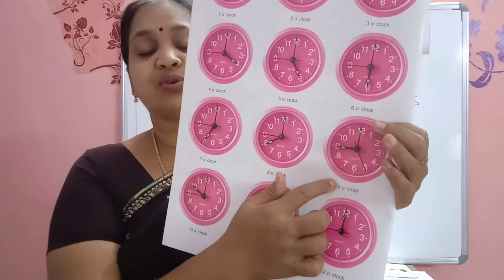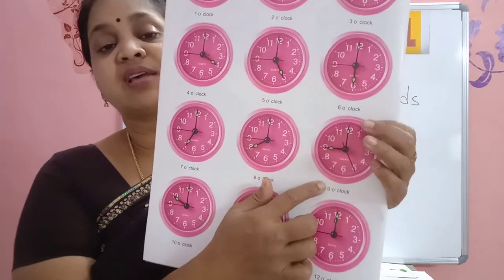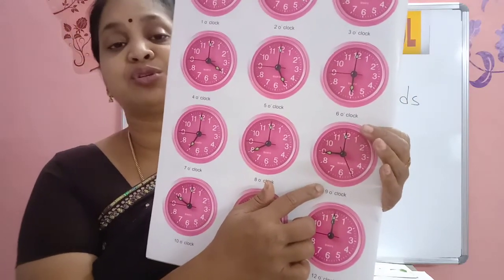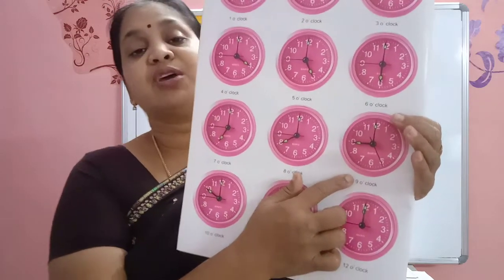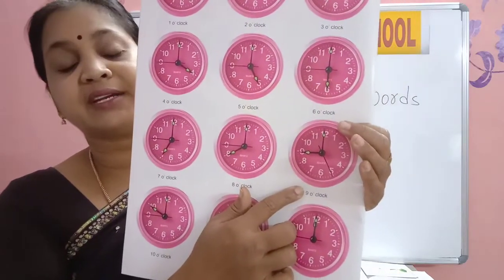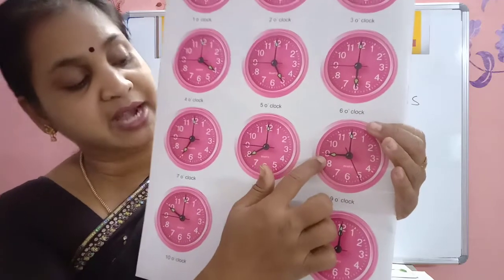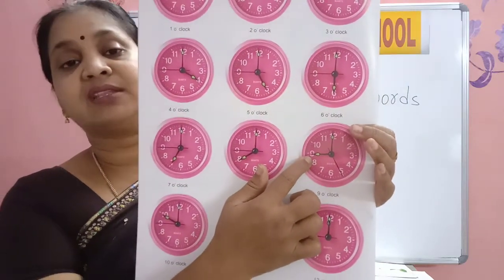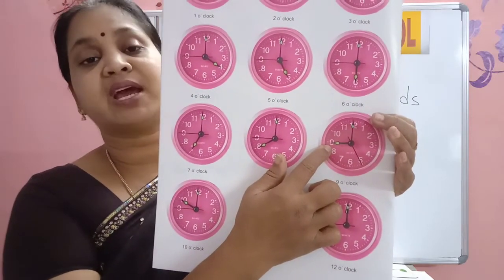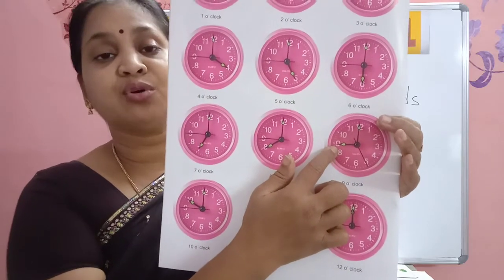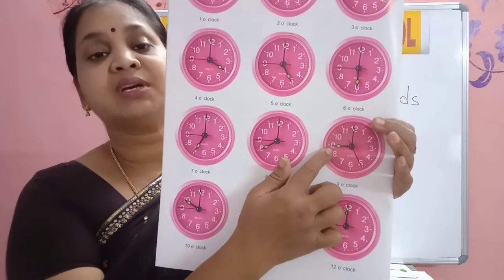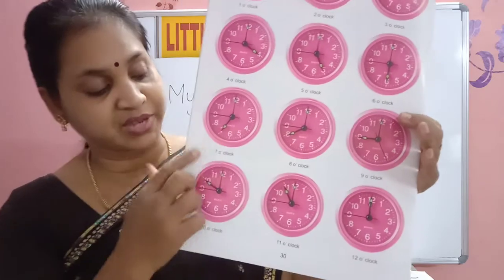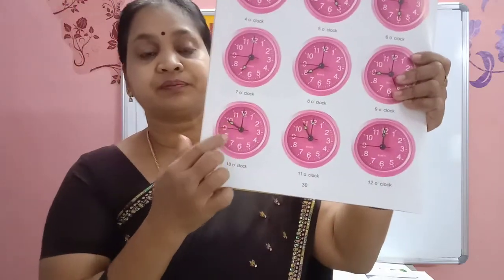Now in this clock, say where the hour hand is. Hour hand means short hand. The short hand is on number 9. So what is the time? 9 o'clock. Now move to the next clock.